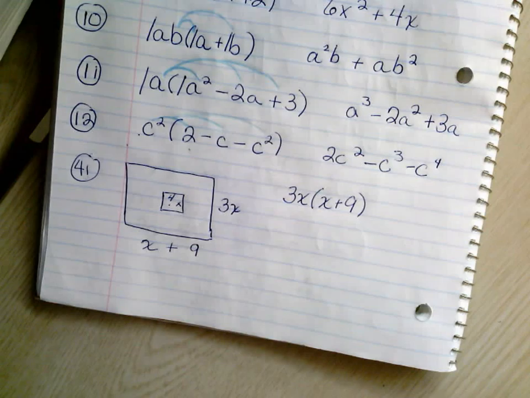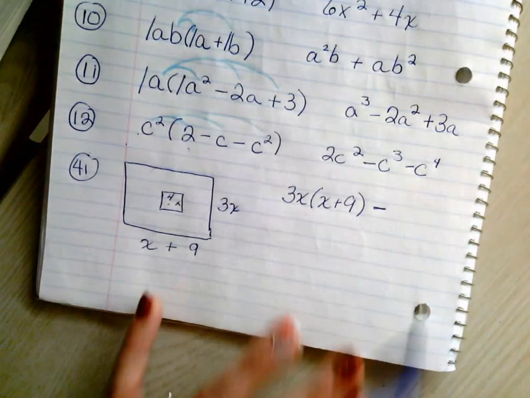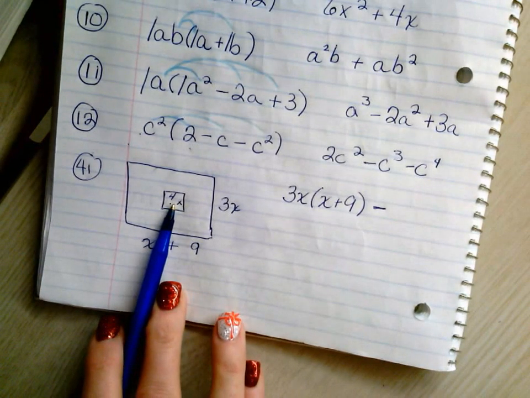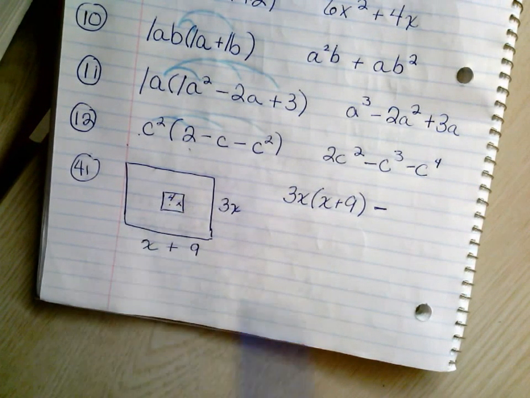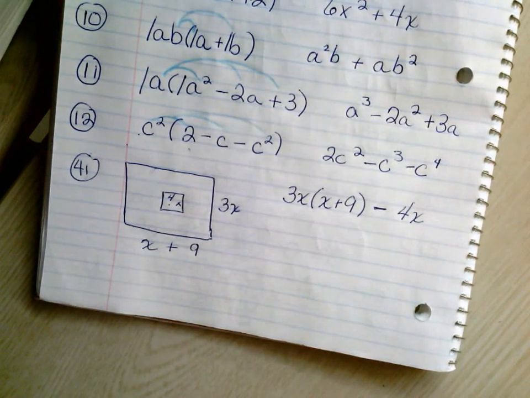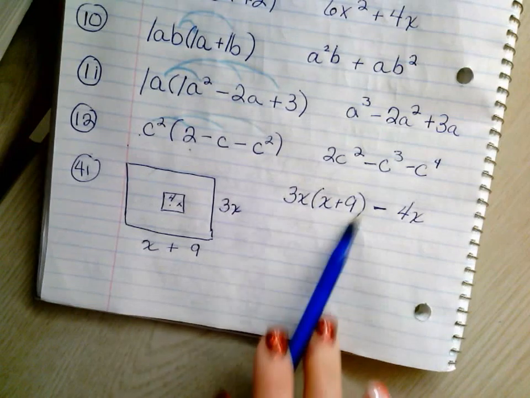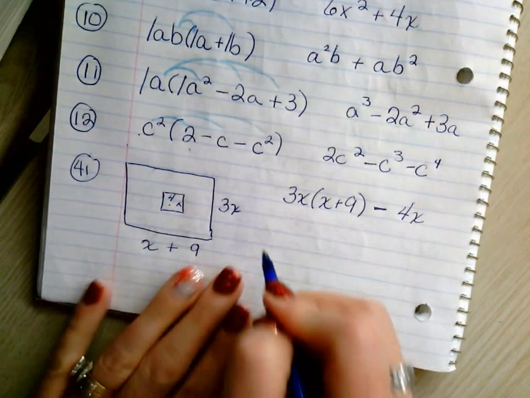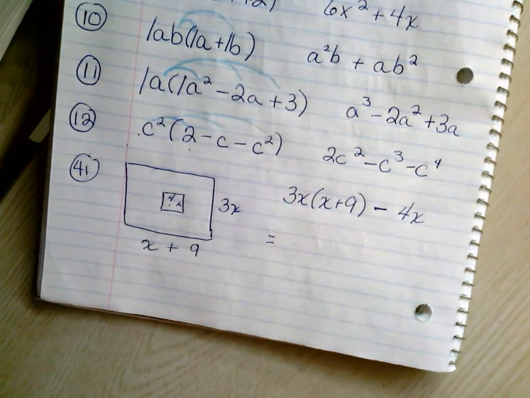All right? From that, we can remove the portion that was cut out. That would give us 4 times x, otherwise known as 4x, right? The result of this minus this is going to give you the area of the portion that we want only.